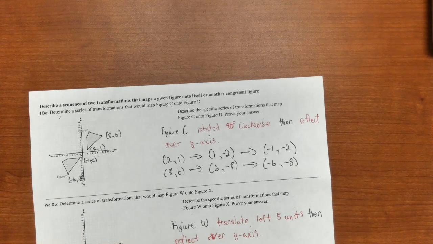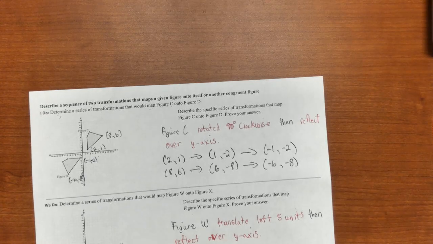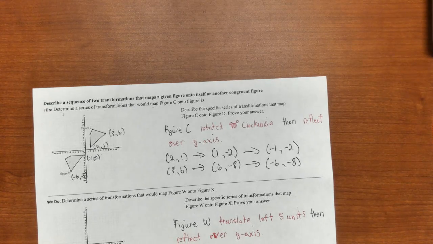Right here, 4, -2, if I reflected it, will become now -4, -2. That would be the same point right here. Then if I went to this here, it would be moved to the right 1, 2, 3, 4, 5 units.